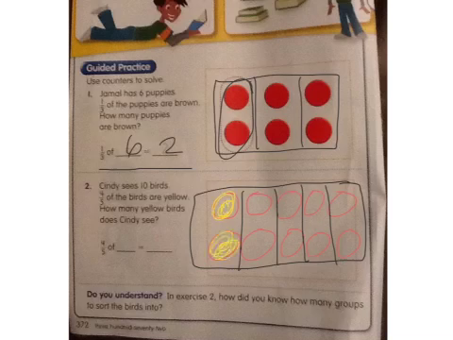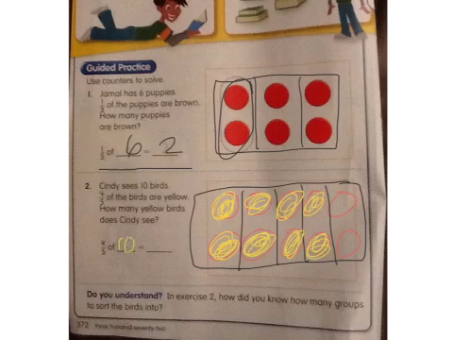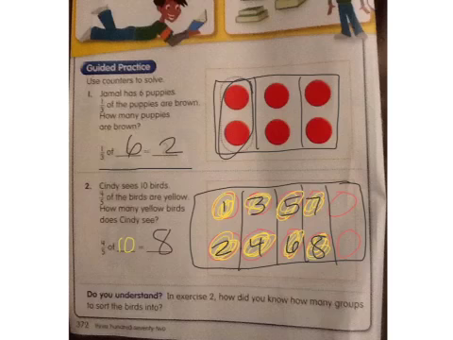This is 1/5 of the birds yellow, 2/5 of the birds yellow, 3/5 of the birds yellow, and 4/5 of the birds yellow. So 4/5 of 10, that's the total amount of birds, equals how many birds? Well, if you were to count, that would be 1, 2, 3, 4, 5, 6, 7, 8. 4/5 of 10 would equal 8. Okay?